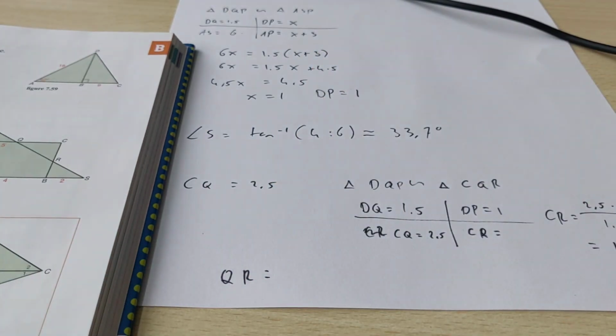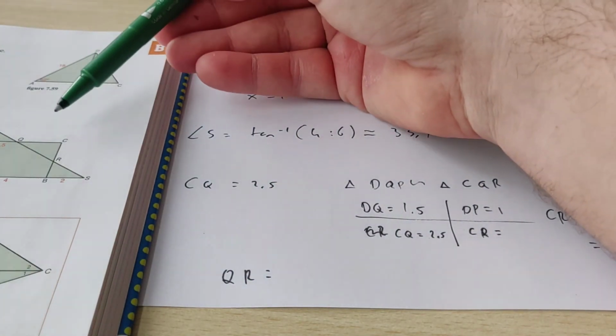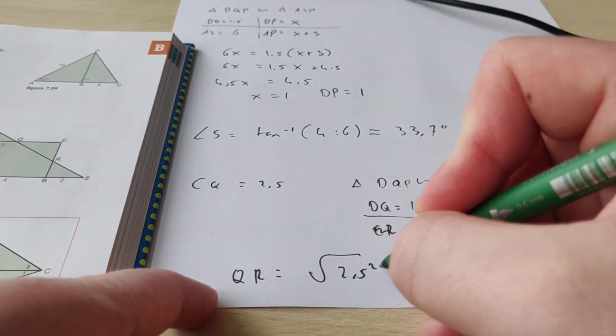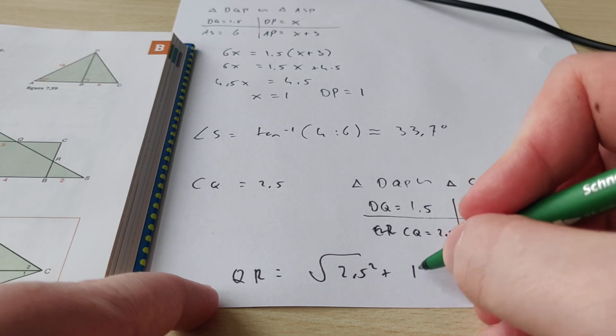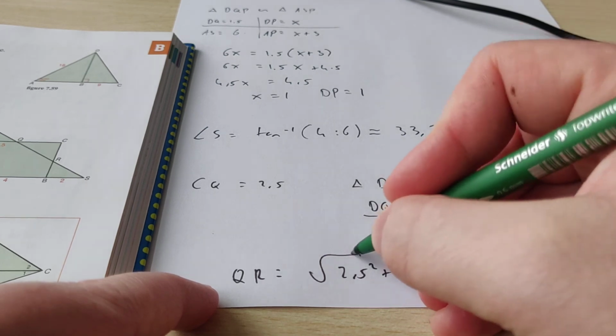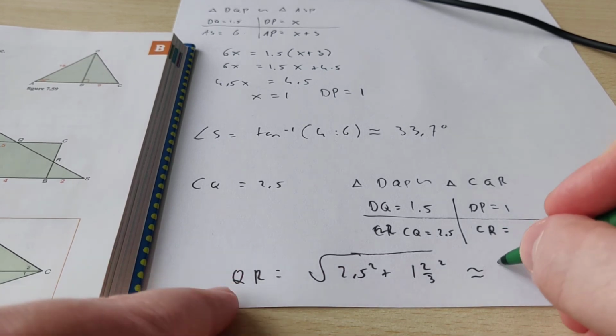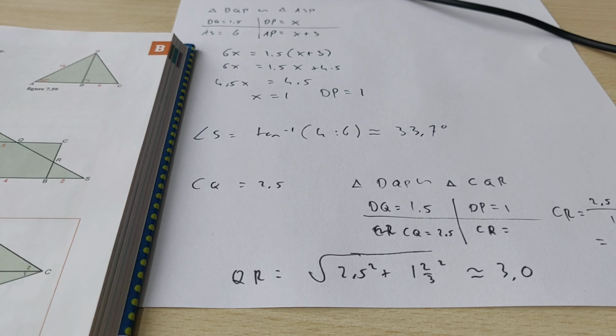Because if you want to calculate QR, we can use the Pythagorean theorem. So the square root of CQ squared plus CR squared, and that's 1 2/3, right? And if you calculate that, then you get rounded off 3.0, so the length is just 3.